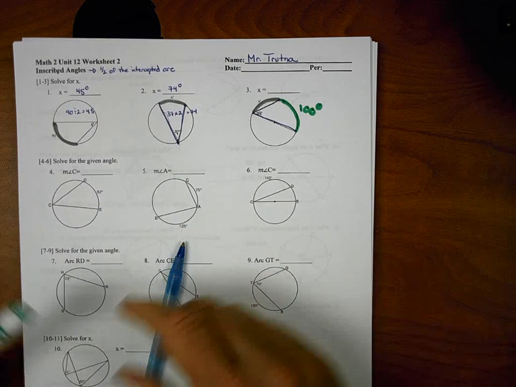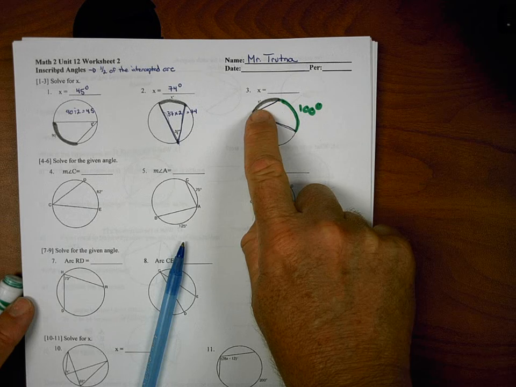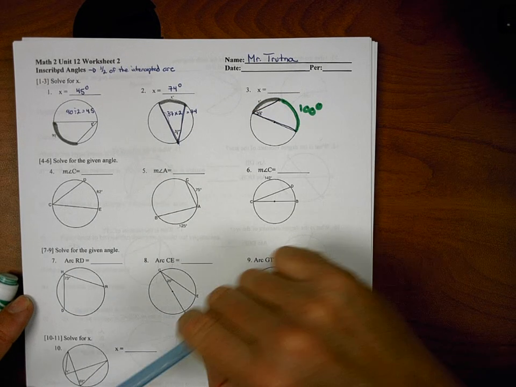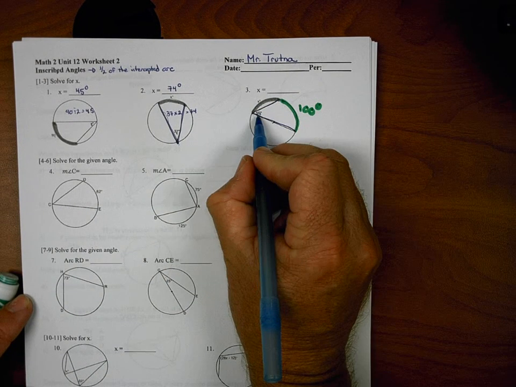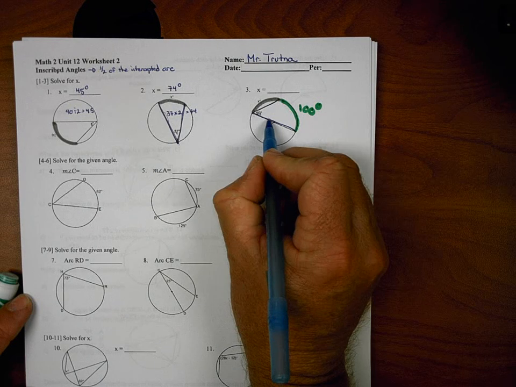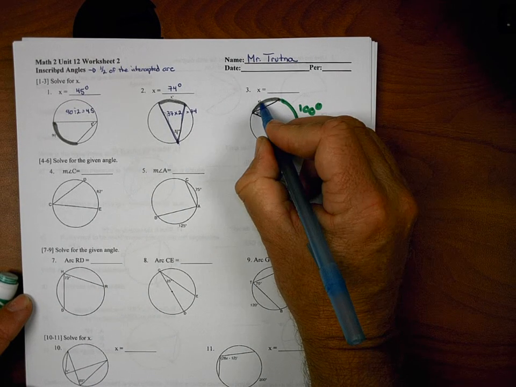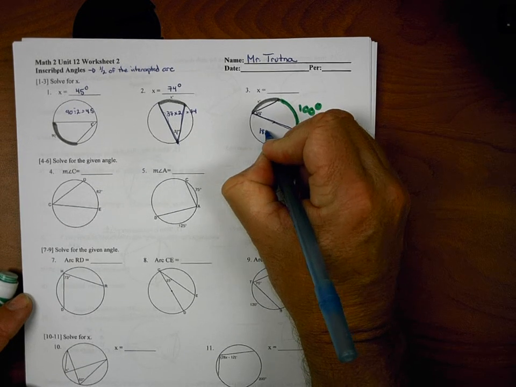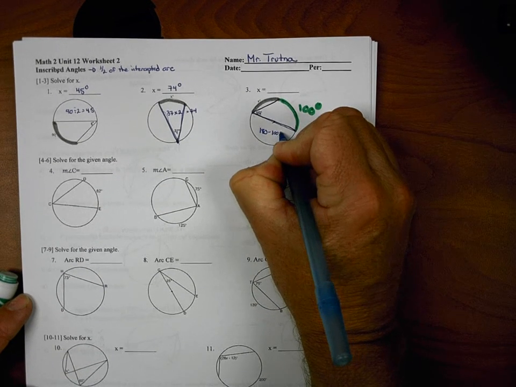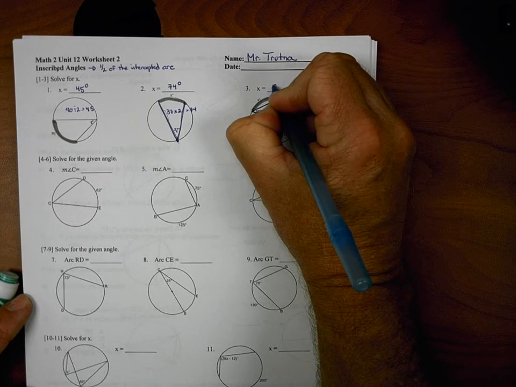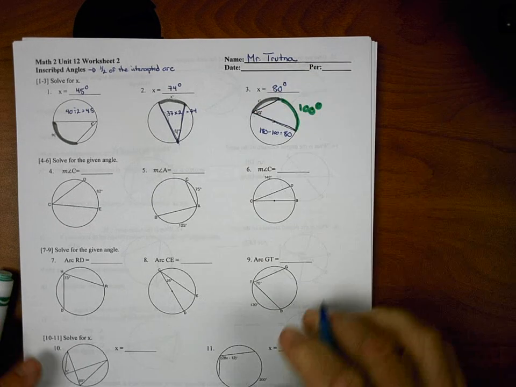Okay, so now the question is, how much is the gray arc? What's the measure of the gray arc, which is x? Well, this line segment right here, that is a diameter. So that means we have 180 degrees all the way around. So 180 minus 100 is going to give us our answer. So number 3, x is equal to 80 degrees.